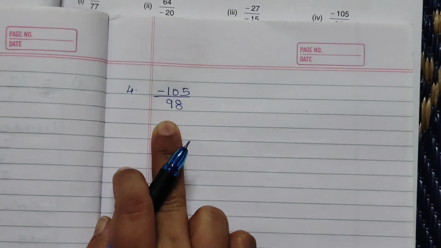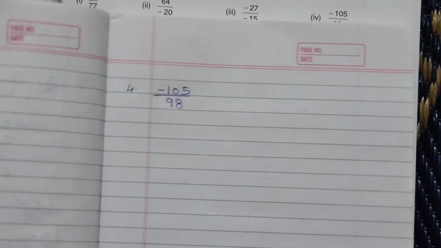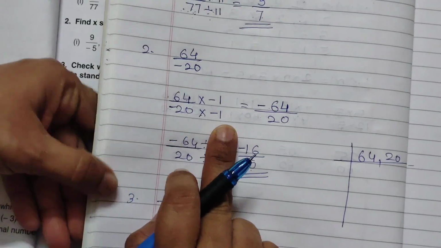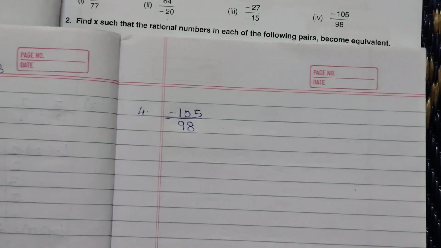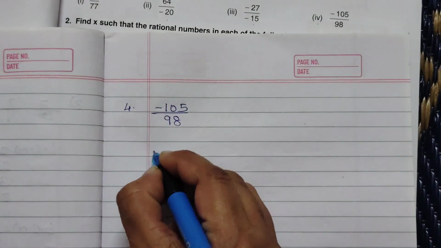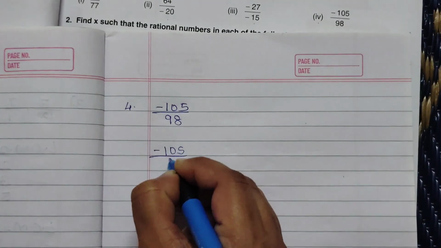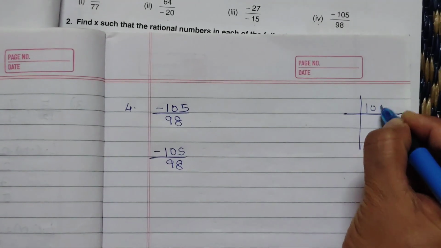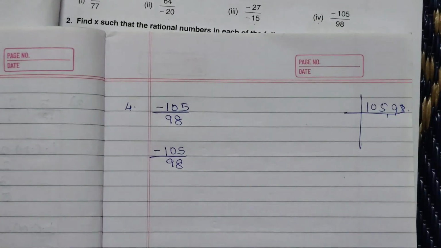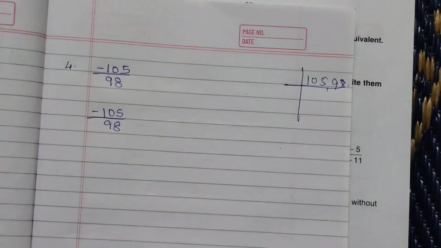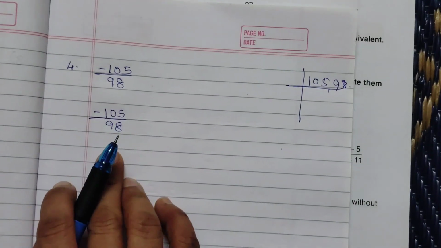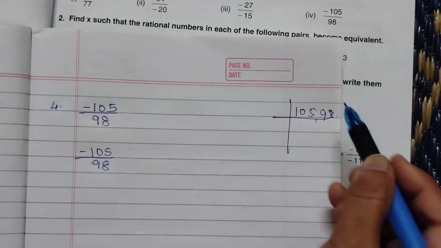Here we have a positive denominator, so we don't have to multiply by minus 1 to get the denominator positive. We will directly reduce the number. Now if you don't know which table they are going in, you can just do the prime factor method. I know that these go in 7 table, but if you don't know, see how you can check.